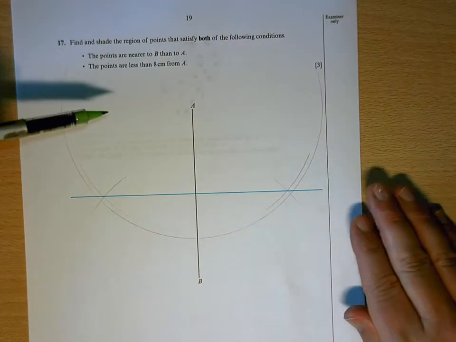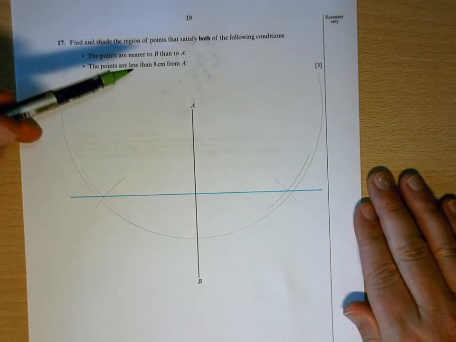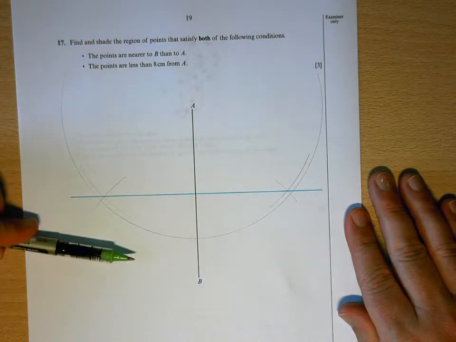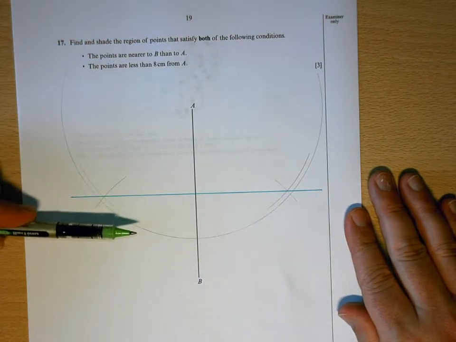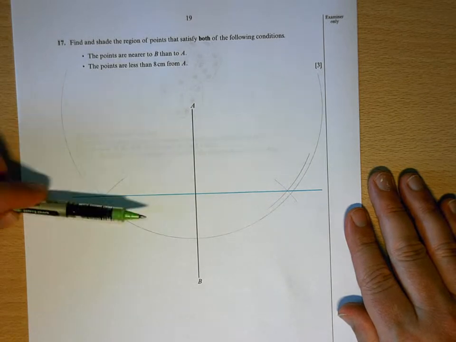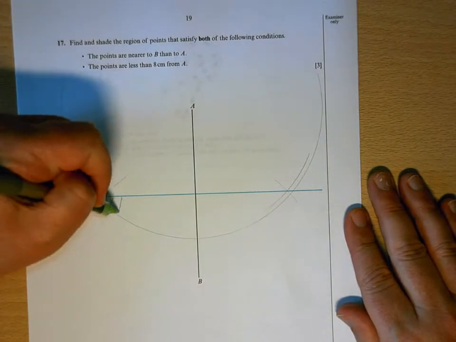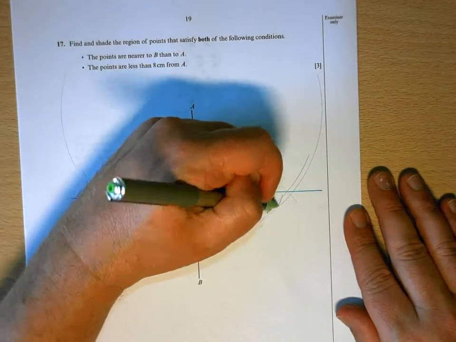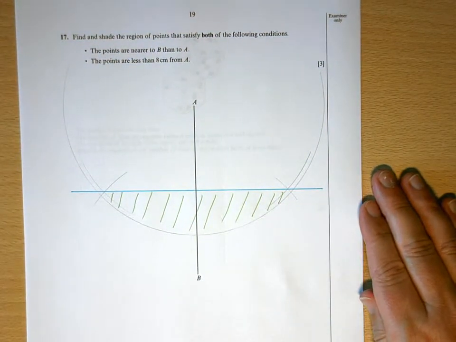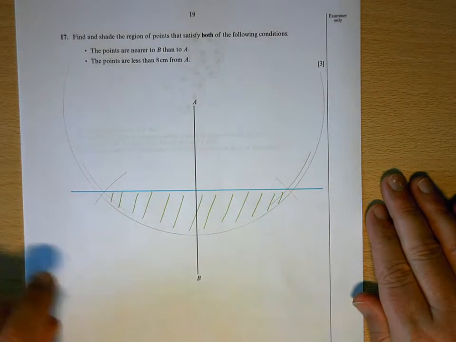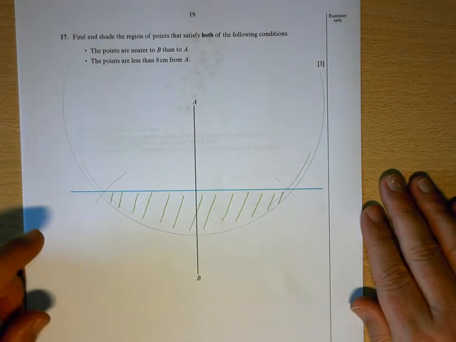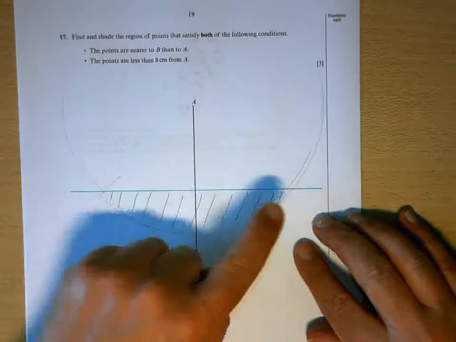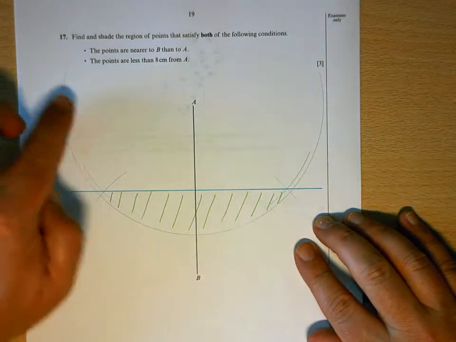So the points are nearer to B than to A, so they're below my green line, but they're less than 8 centimeters from A, so they're inside my circle. So it's this region here. And usually, if you're unsure about the shade, it's usually an area which is completely enclosed. If it had been above there, it would have been much more difficult to shade.